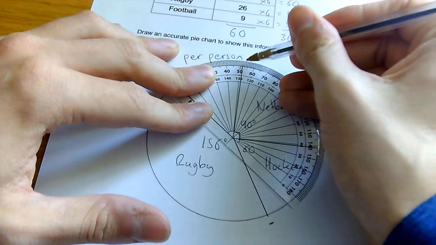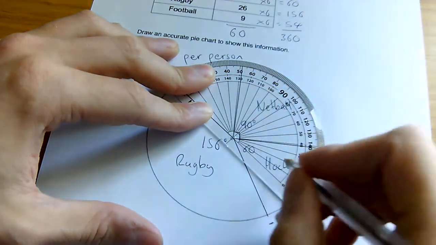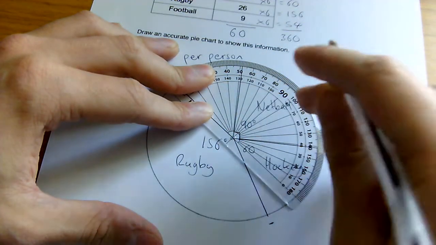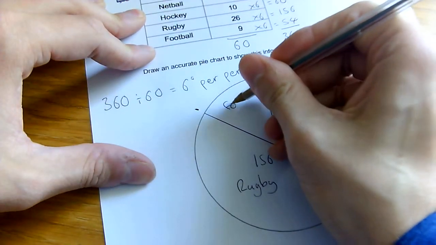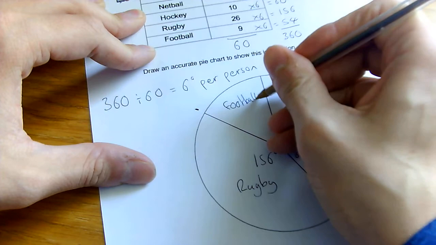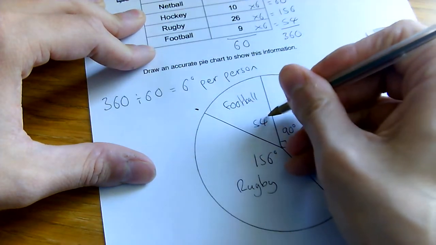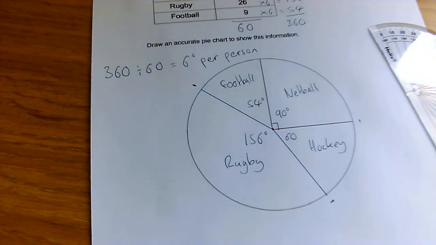Well, kind of 52 on mine, but probably because I was just a couple of degrees out on one of these measurements here. But that's okay. It's good enough for us here. So I'll put in football and just say that that was 54 degrees. Okay, so that's that pie chart complete.